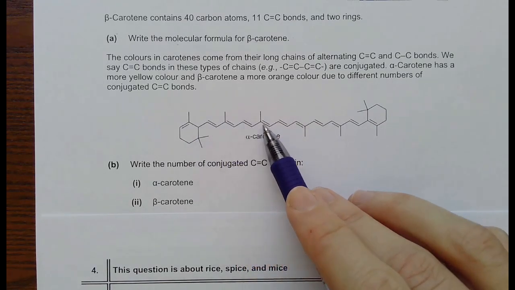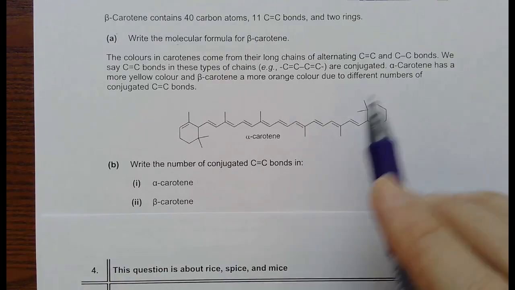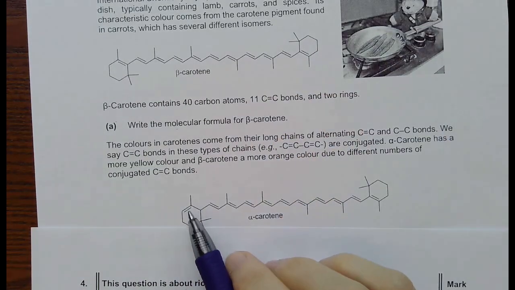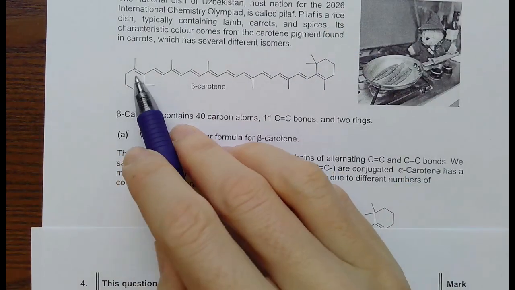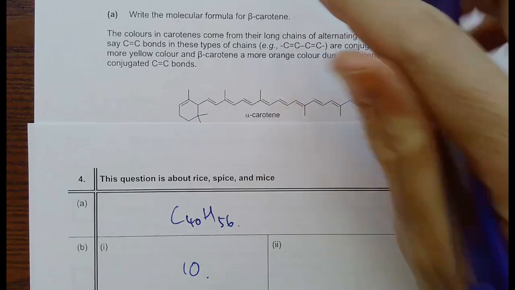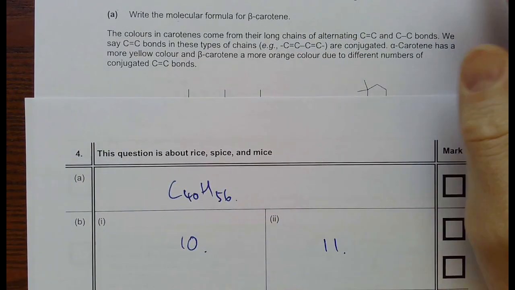So we have 1, 2, 3, 4, 5, 6, 7, 8, 9, 10, which are all conjugated. And then beta carotene, you can see that this double bond here now switches over to here. So now this is part of the conjugation. So we have 11 conjugated double bonds.